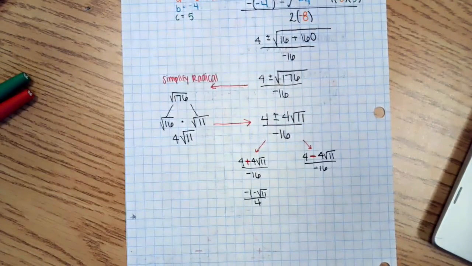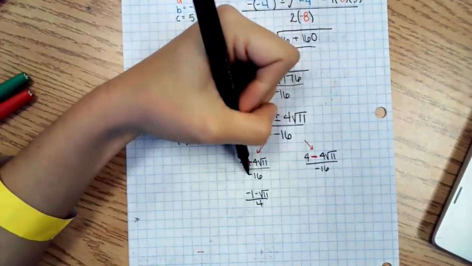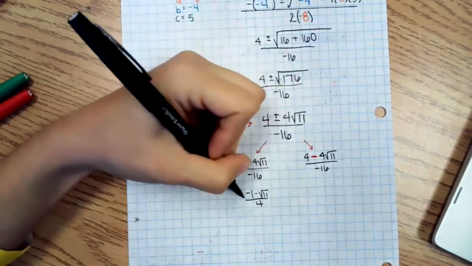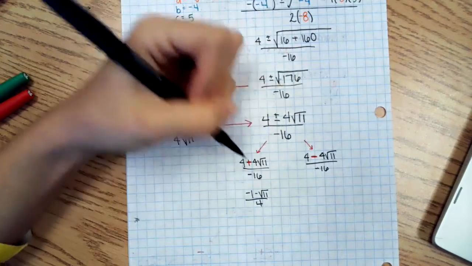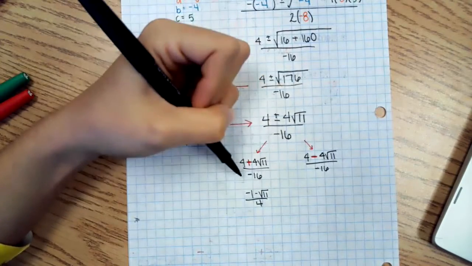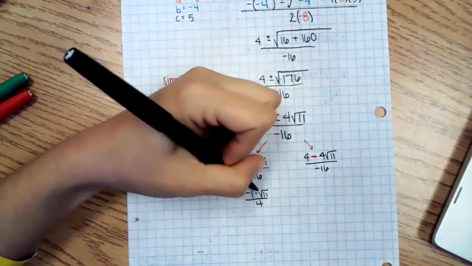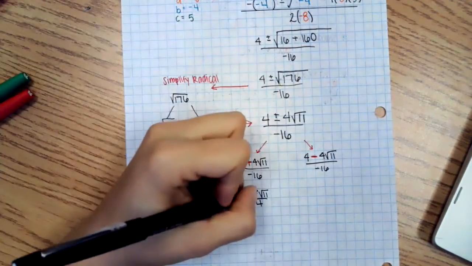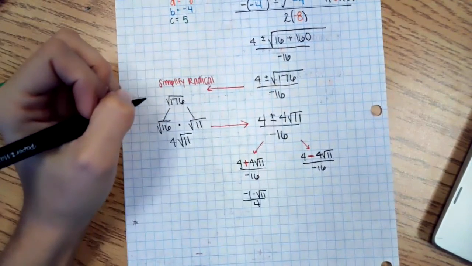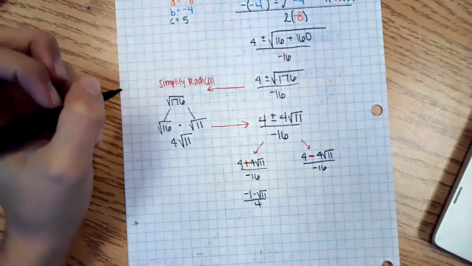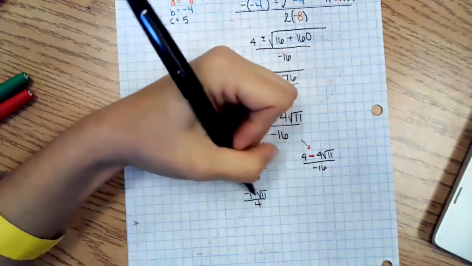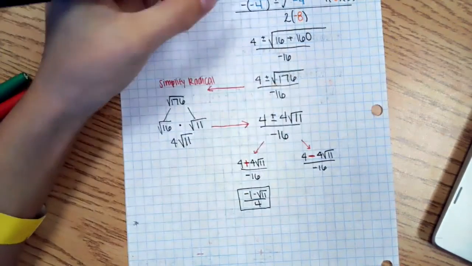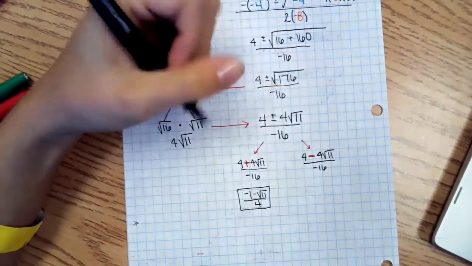The reason that we get that is because we've got a negative 16 on the bottom. So we could break this up into 4 over negative 16. We'd get negative 1 over 4. But because it's being multiplied, we don't have to write that other negative 1. There is that invisible 1 in front of everything being multiplied by it. We just don't have to write it. So this is actually going to be my first answer. And you're not finding that by doing your X method.